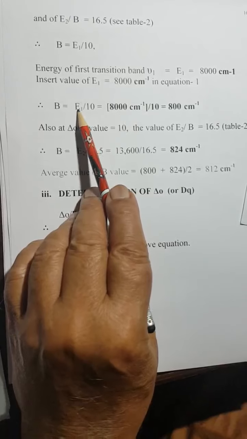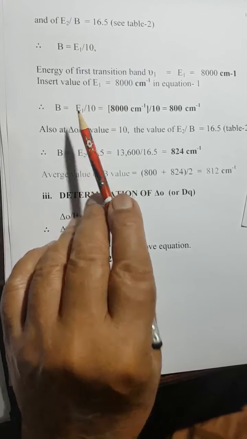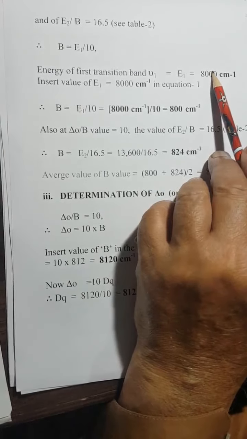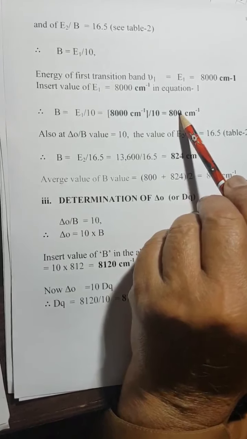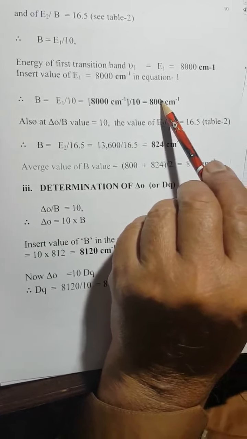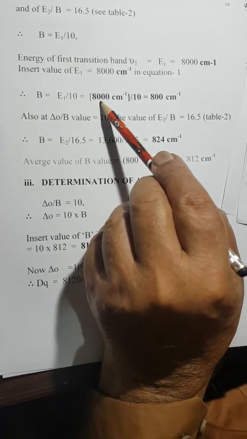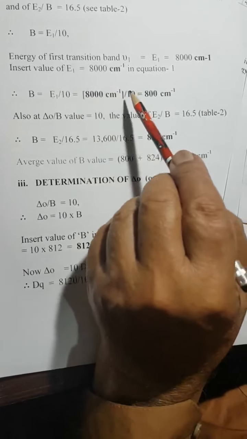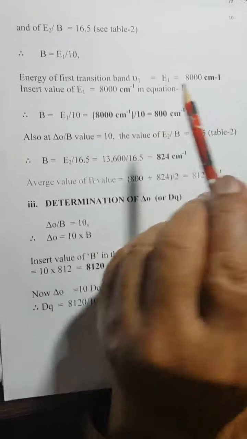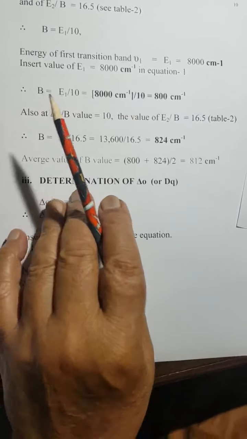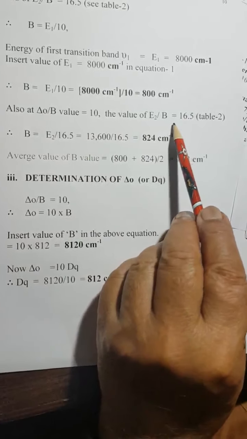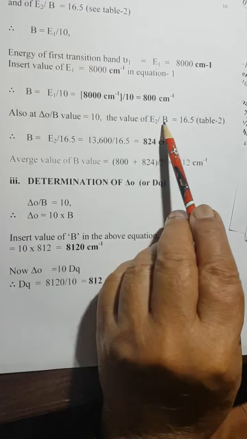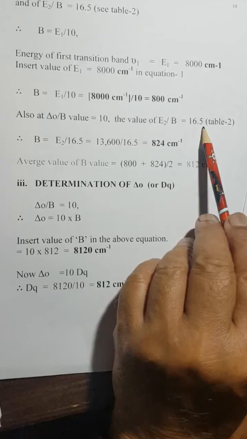We can put the value of E1 here, so the value of B will naturally come like this. 8,000 reciprocal centimeter divided by 10 is equal to 800. We can find the value of B again with the help of E2 over B. The value of E2 over B is 16.5.